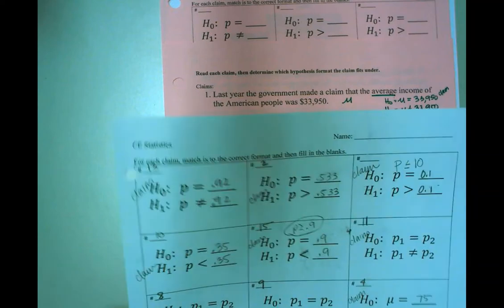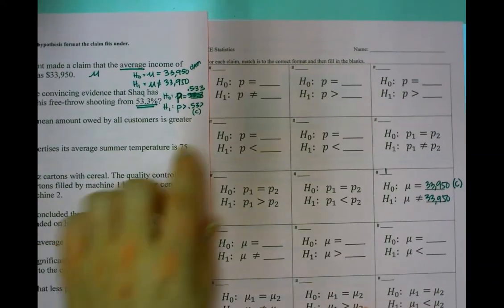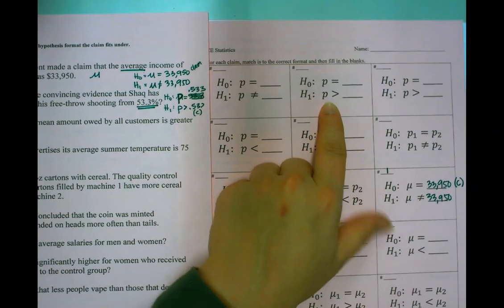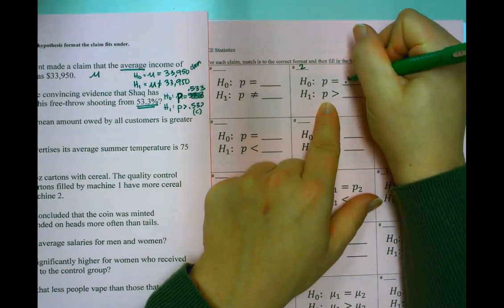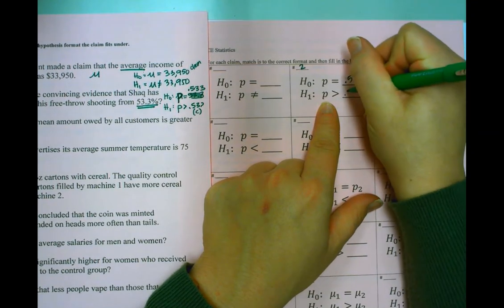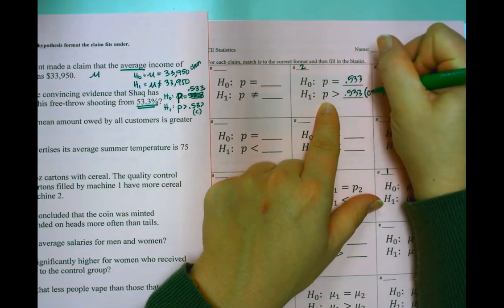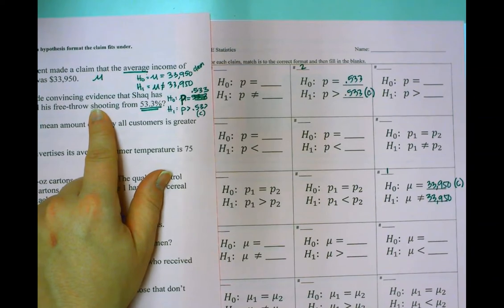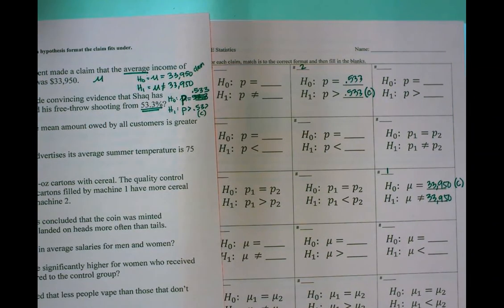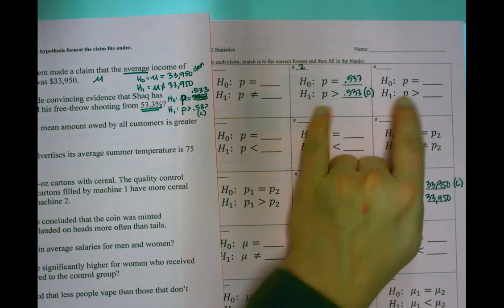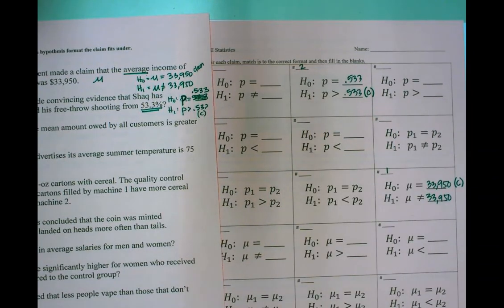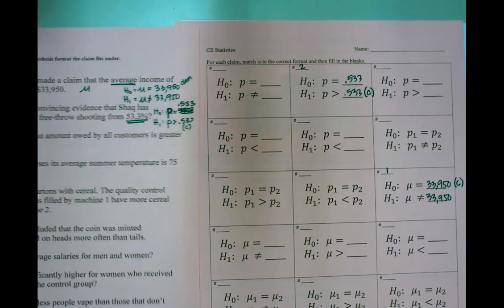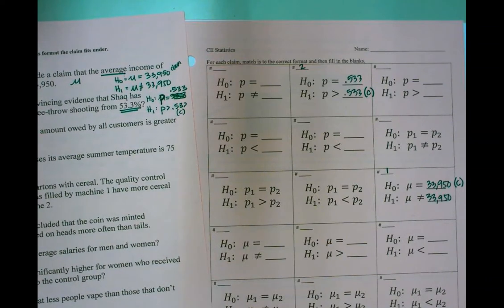Then we're going to see which one matches that. If I go back to page 145, I need a p and a p greater than. So I'm going to use this one here for number 2, and I'll put 0.533, 0.533. And this again is my claim because I want to see, has it improved his shooting? If you put it here, these two are exactly the same, so it doesn't matter which spot you put it in. They're the exact same setup.